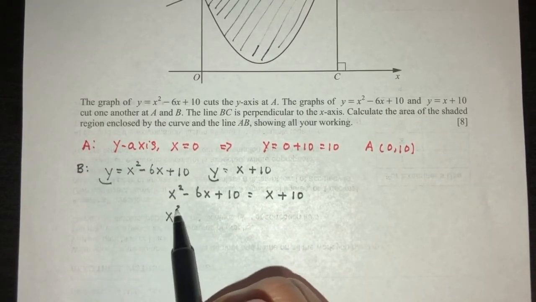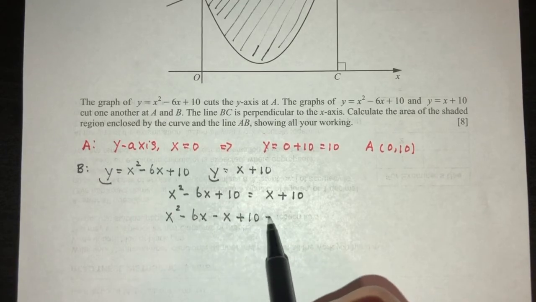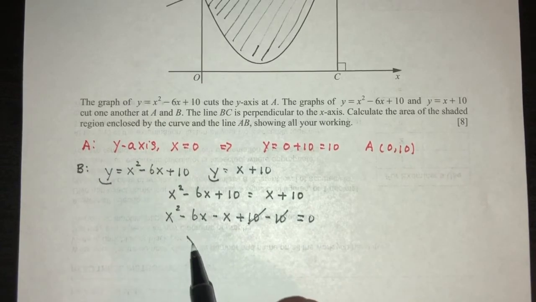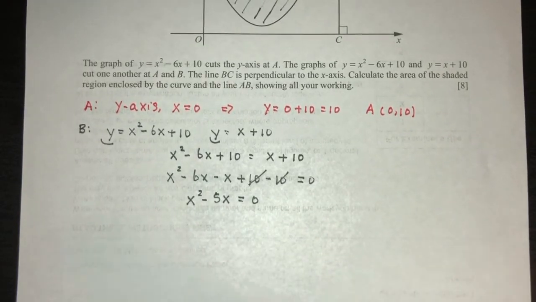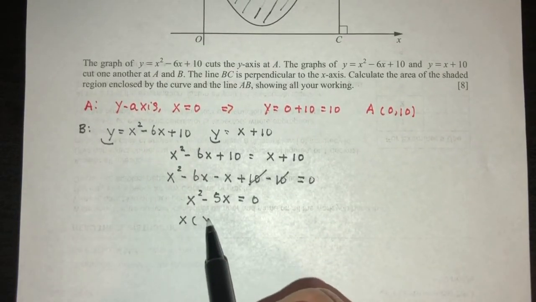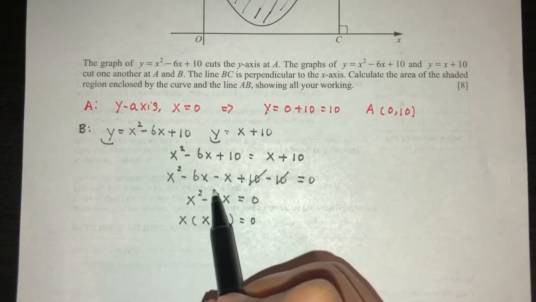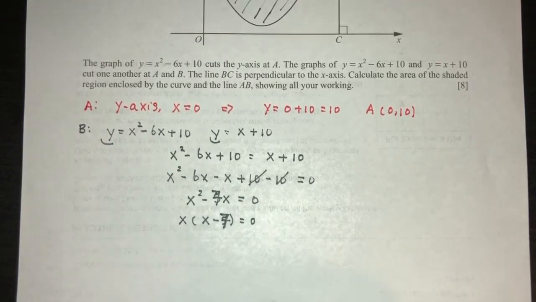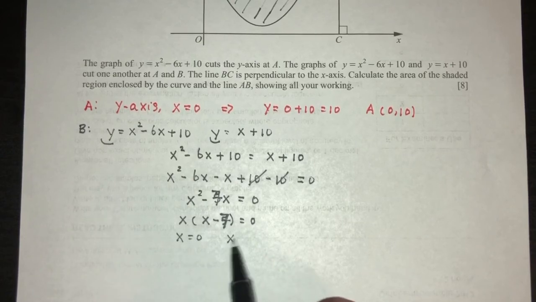You will have x squared minus 6x minus x plus 10 minus 10. So these two will cancel out. You will have x squared minus 7x equal to 0. So factorize x outside, you will have x times x minus 7 equal to 0. Oh, this is 7, sorry. Minus 6 minus x will be minus 7, not 5. So you will have x is 0 or x is 7.